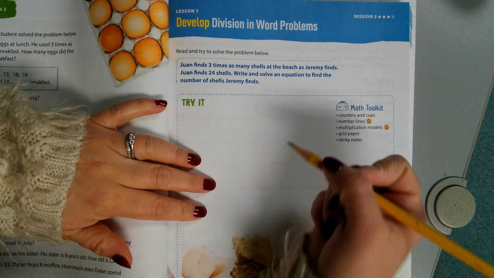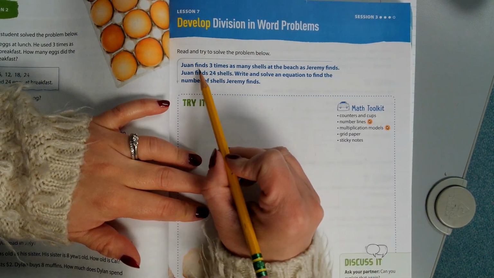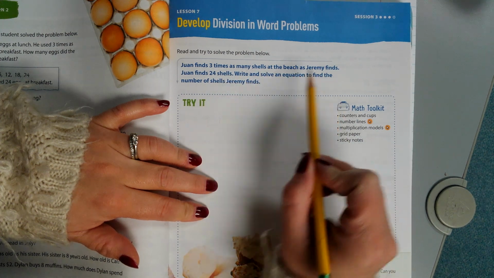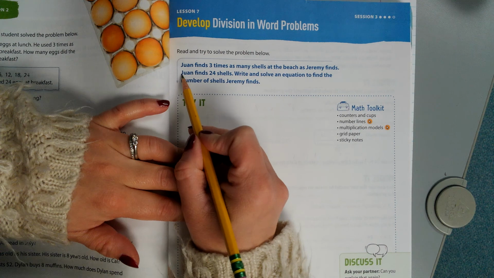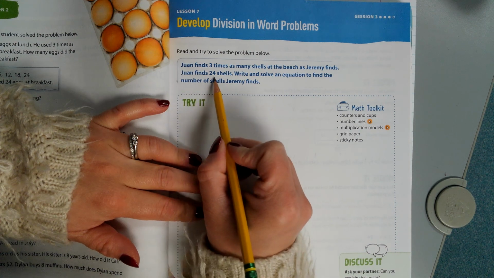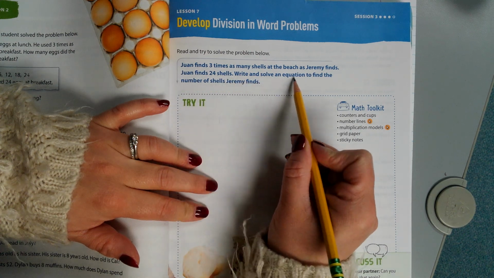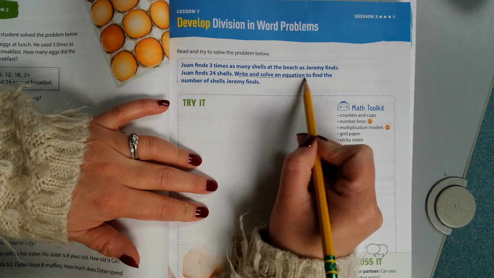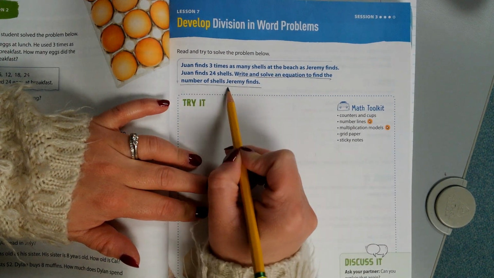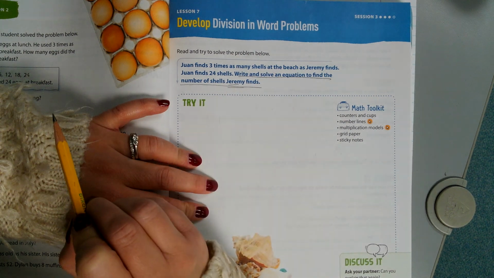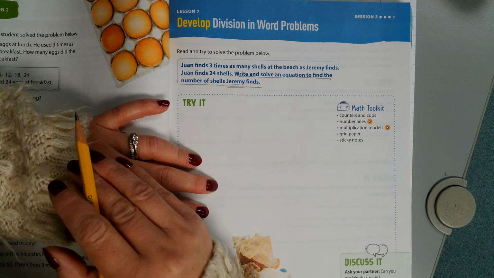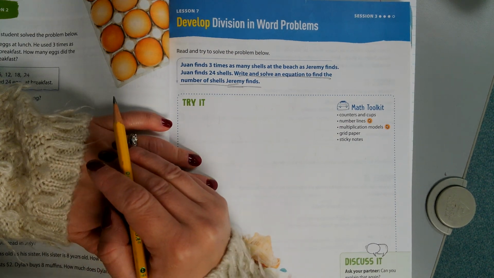So let's go through this first problem. Juan finds 3 times as many shells at the beach as Jeremy finds. Juan finds 24 shells. Write and solve an equation to find the number of shells Jeremy finds. So we need to find the number that Jeremy finds. That's the question. We're going to use a bar model to help us set up this equation.